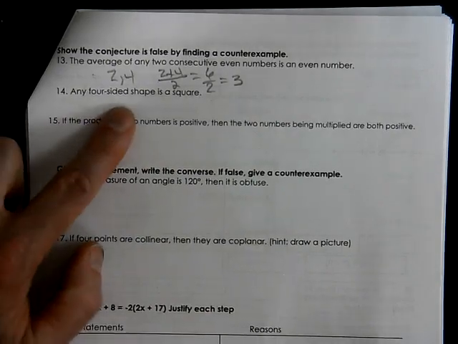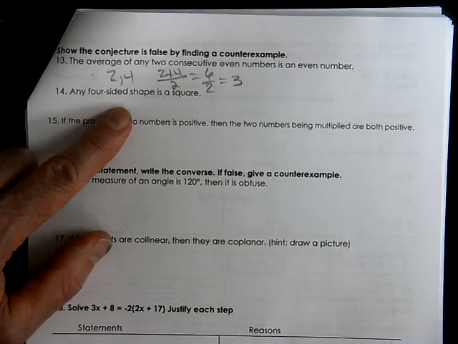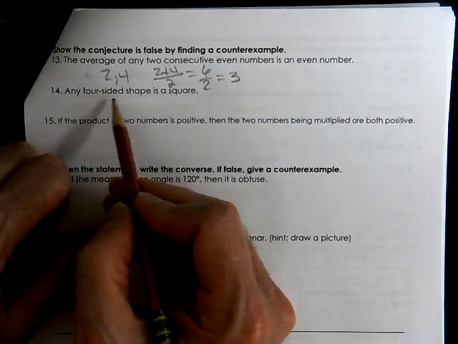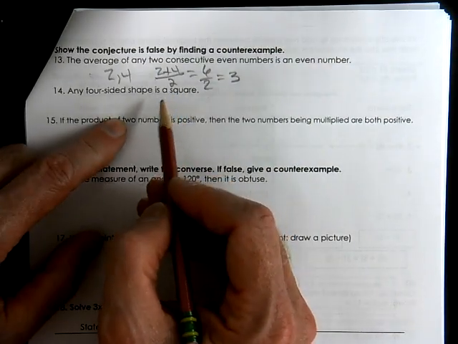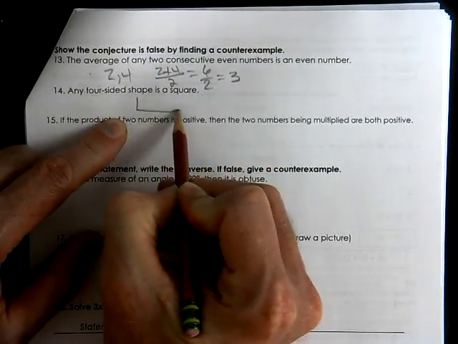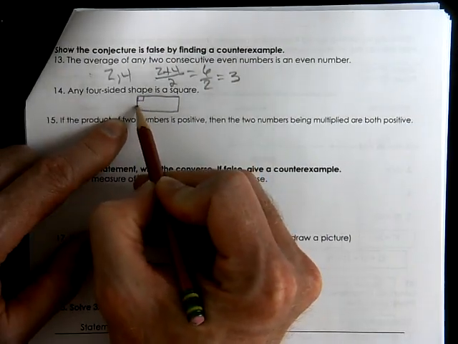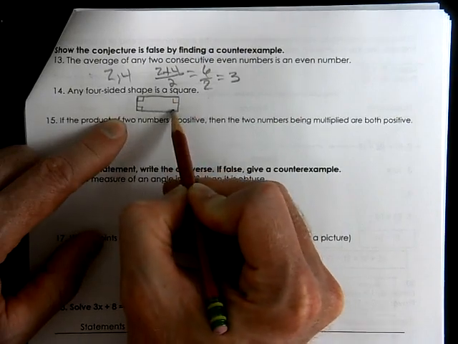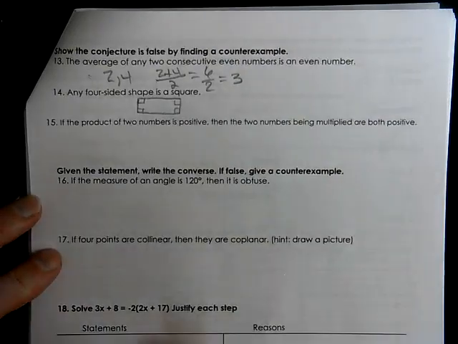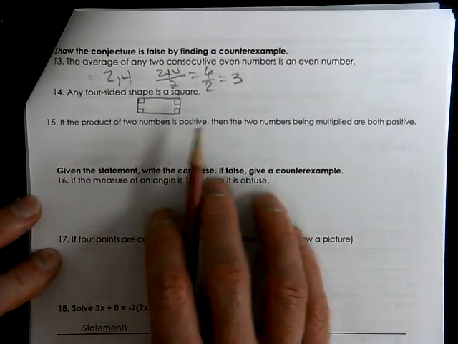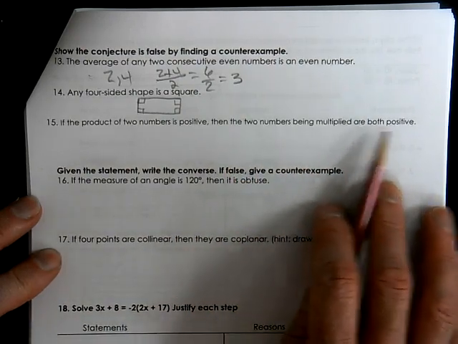Any four-sided shape is a square. So the question is, can you draw a four-sided shape that is not a square? Well, there's several of them. A very popular one would be a rectangle. It has some properties like a square, but it's not a square. If the product of two numbers is positive, then the two numbers being multiplied are both positive.